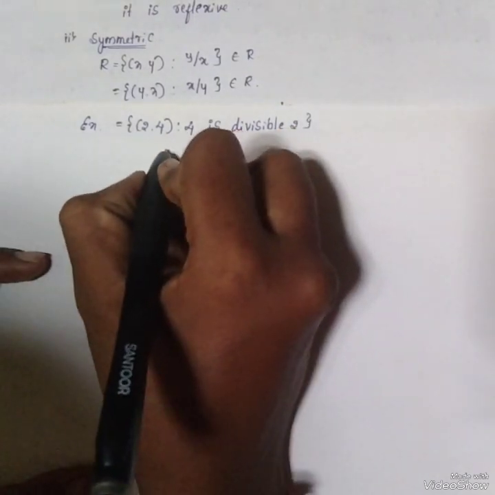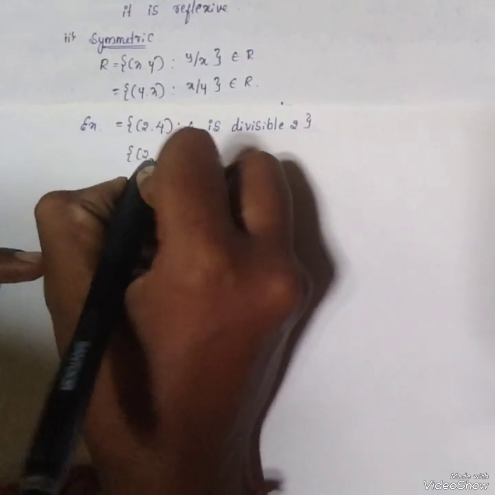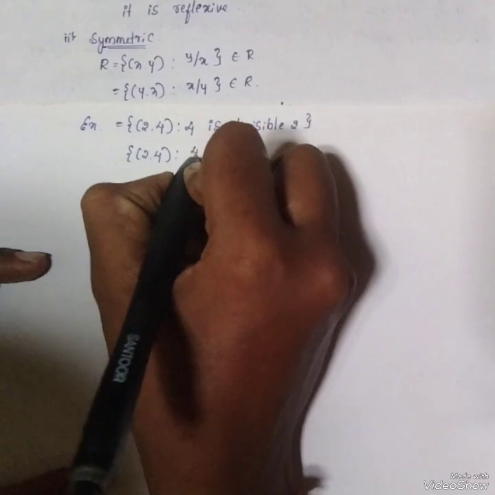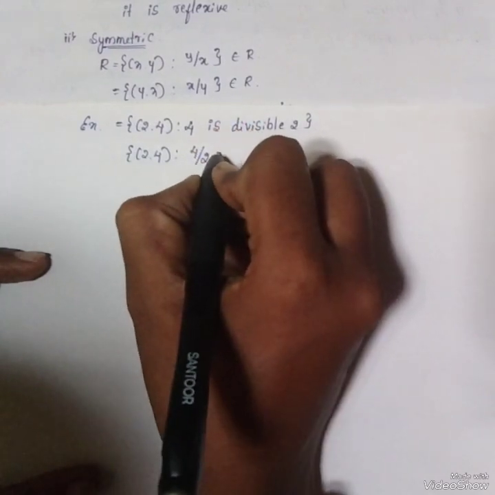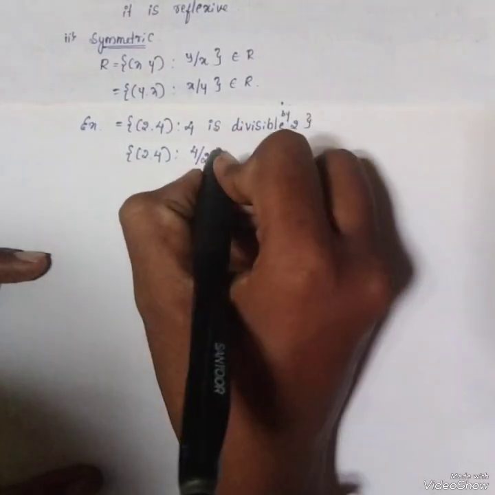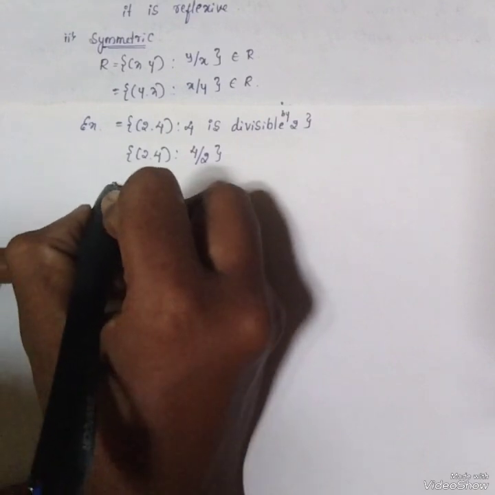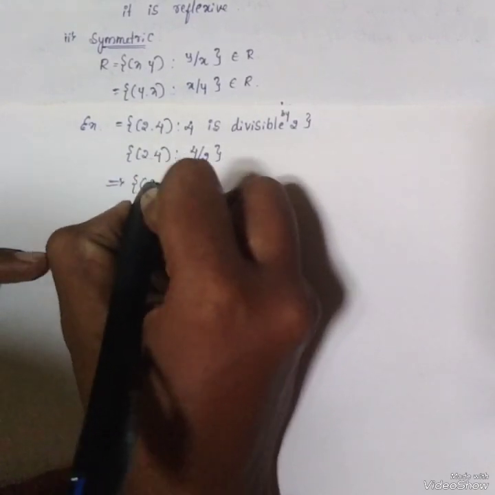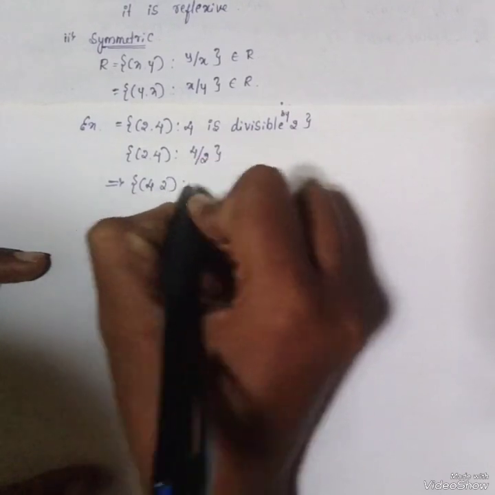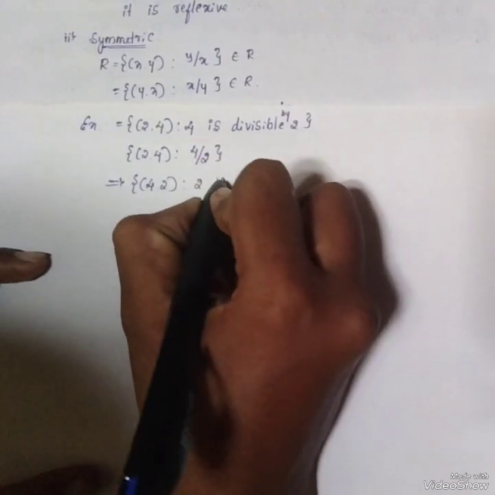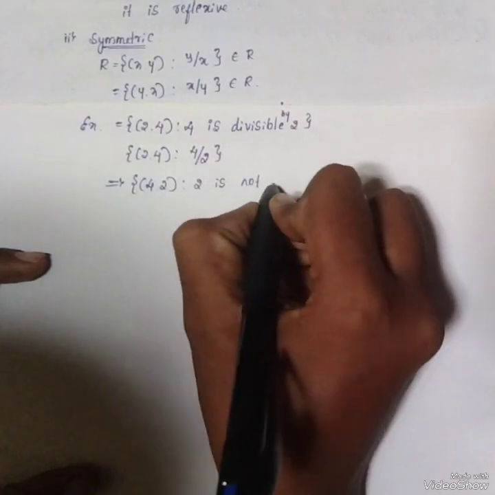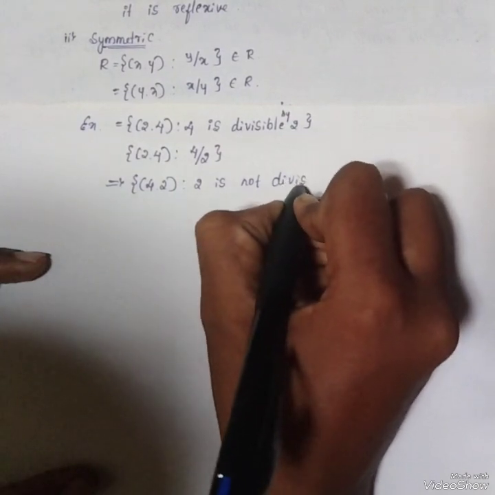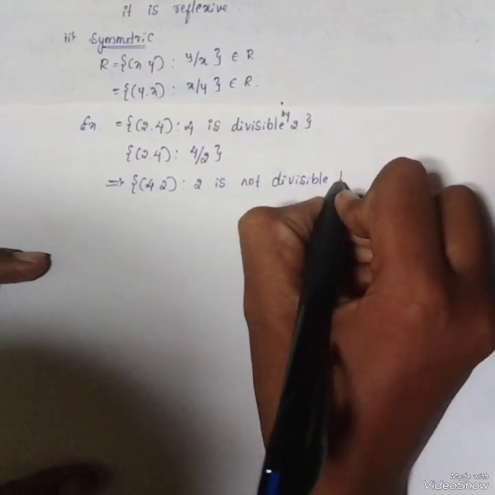Similarly, for 4 comma 2, 2 is not divisible by 4.